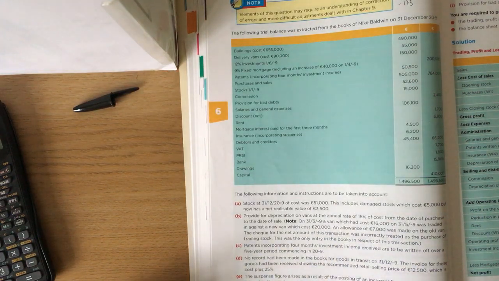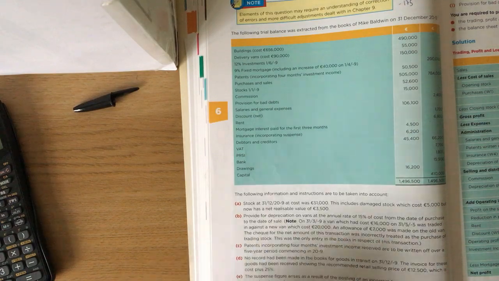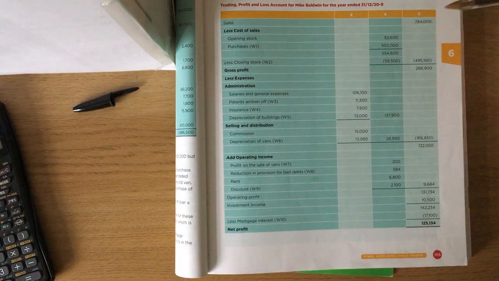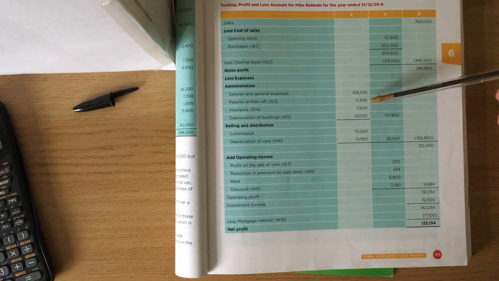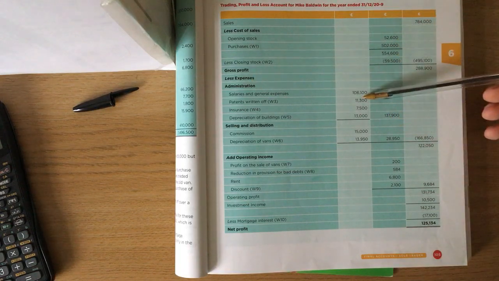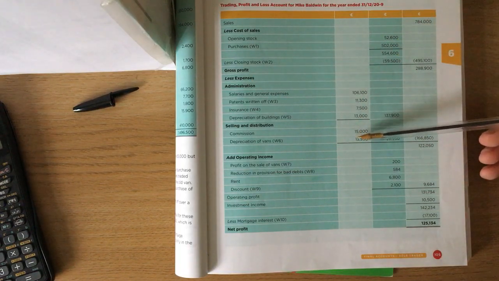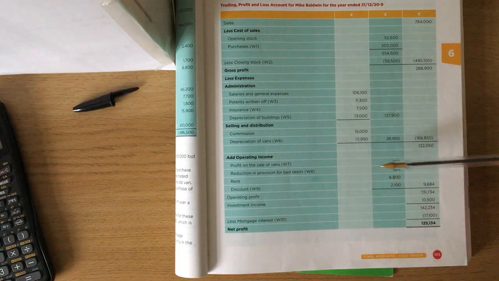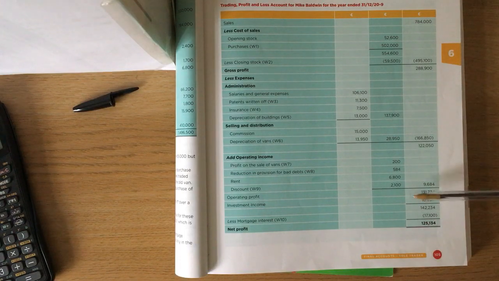Just looking through the trading profit and loss then. Most of that stuff is stuff we've seen before, and it's in the places we've seen it before. Just patents written off goes in as an admin expense. That's new. Profit on the sale of vans is other income. Investment income here, they're showing separately to other income.